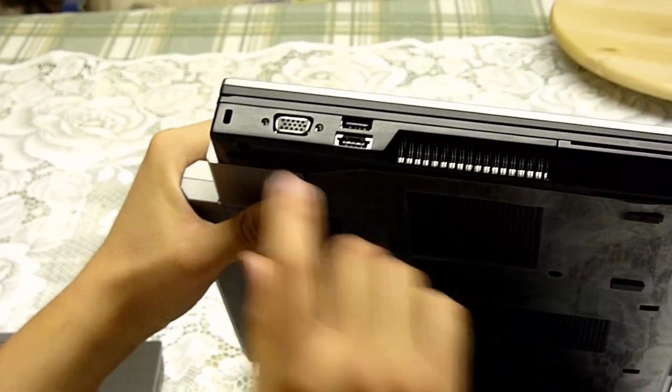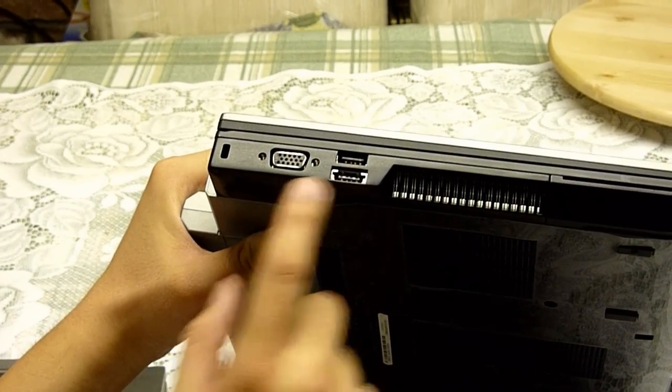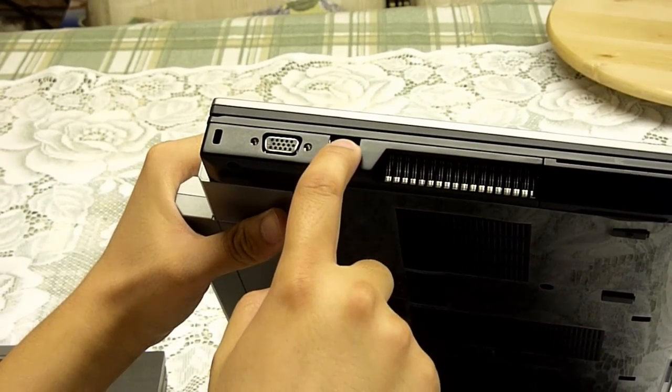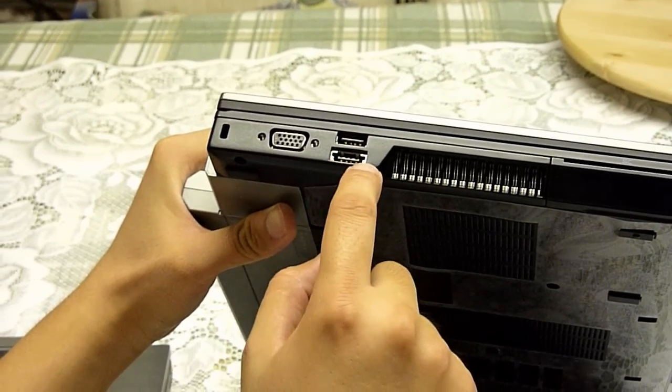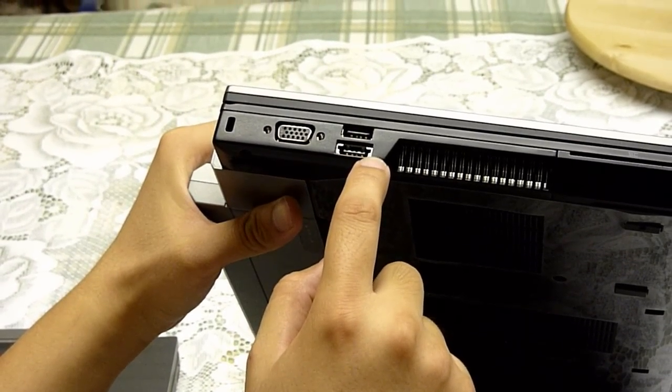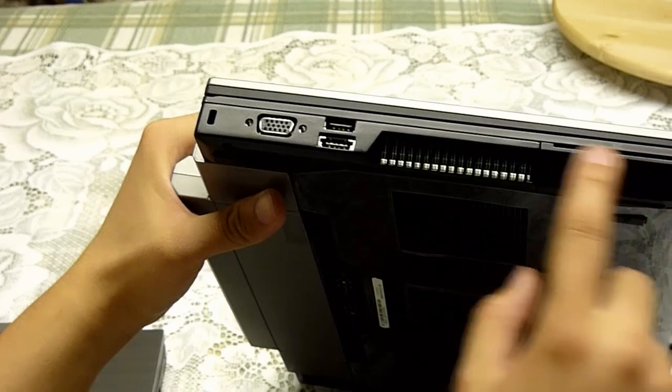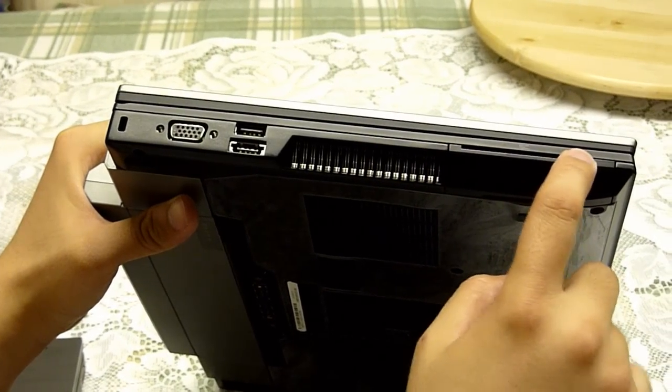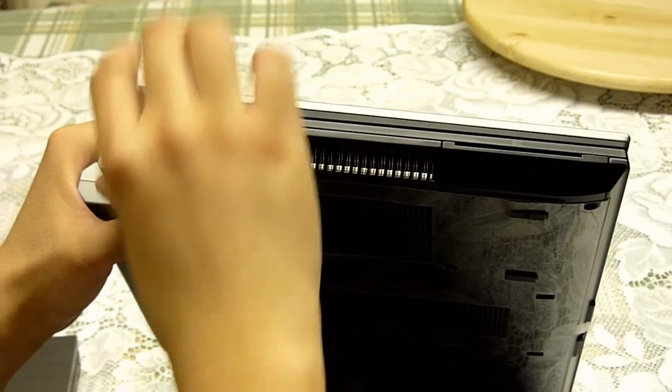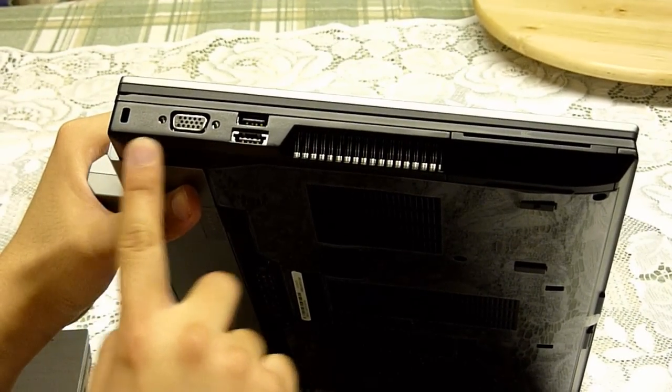On the left side you have the VGA port, USB 2.0, and a USB 2.0 eSATA combo port. Very handy. A smart card reader slot, heat exhaust vent, Kensington lock slot. This is all on the left side.